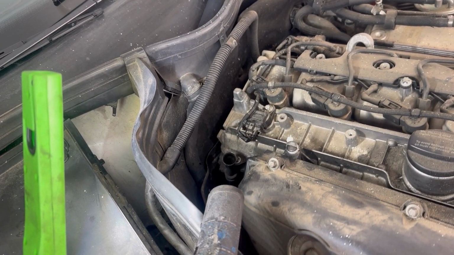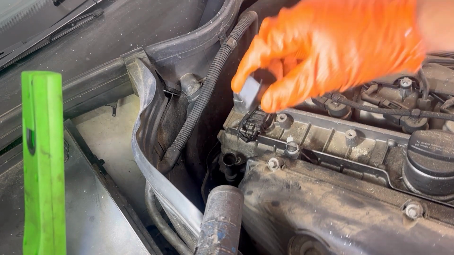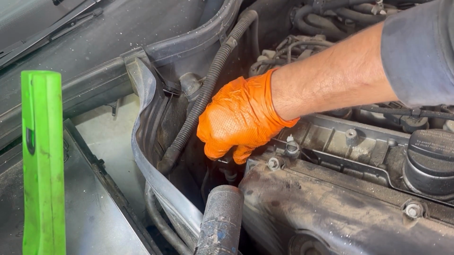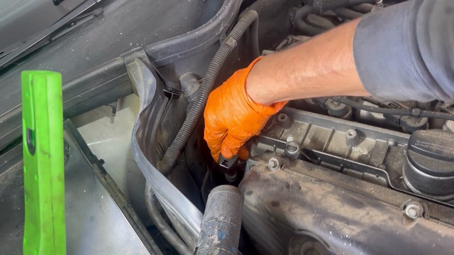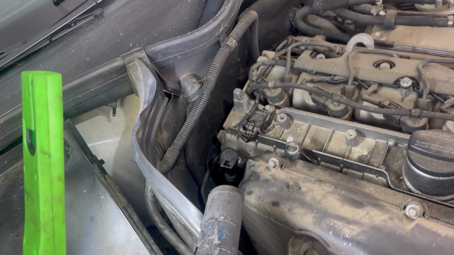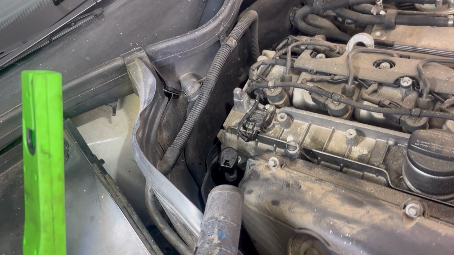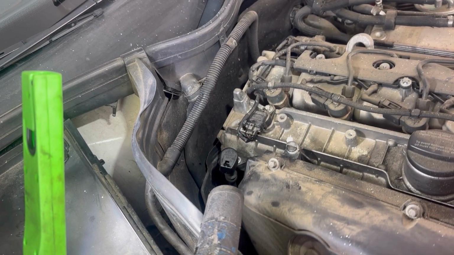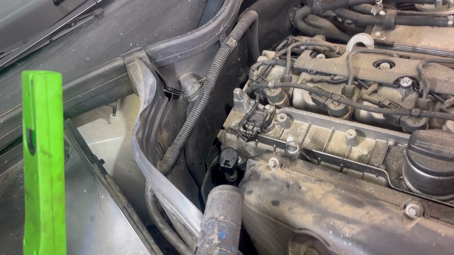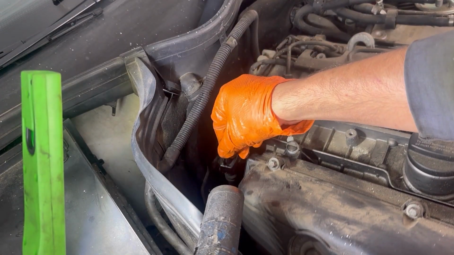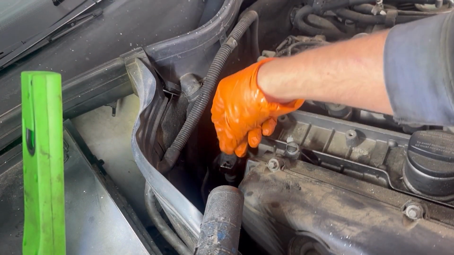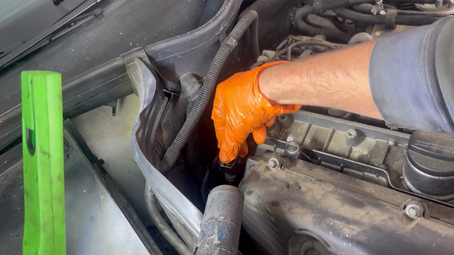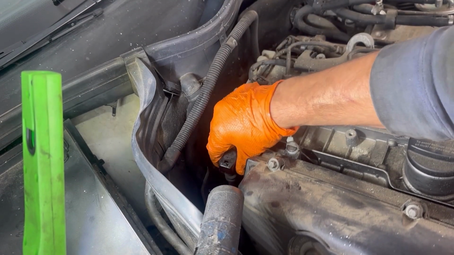The next thing to do is put on the oil filler plug and start driving the car. Make sure it goes to normal operating temperature and then check the oil level again. Then it should be on the dipstick at the level where it says 80 degrees. If the oil level is alright, that means we're done with replacing the transmission oil.